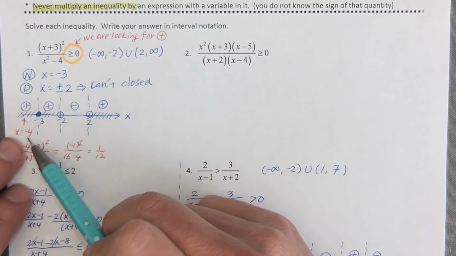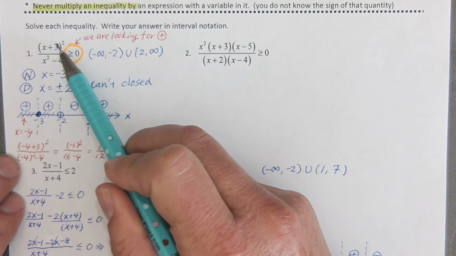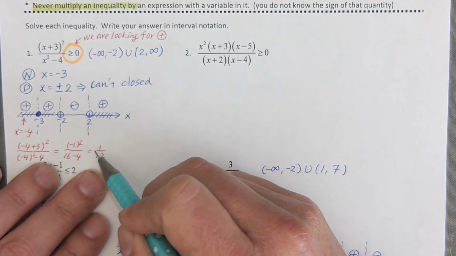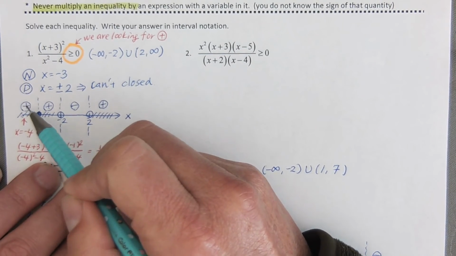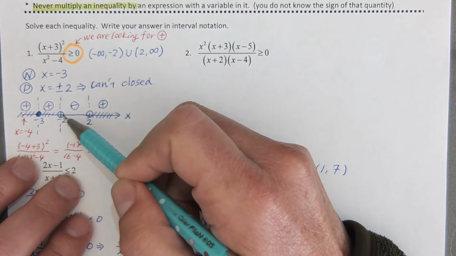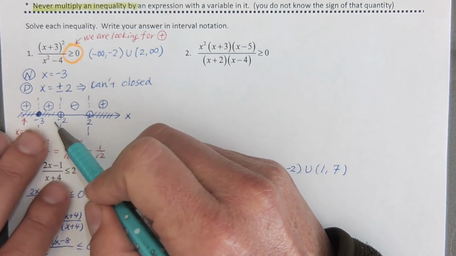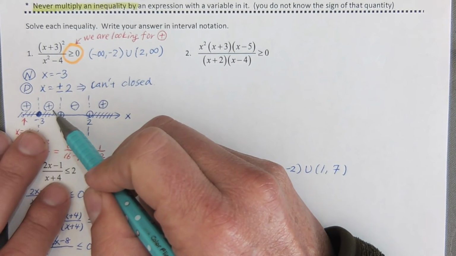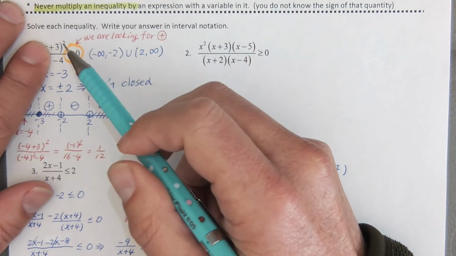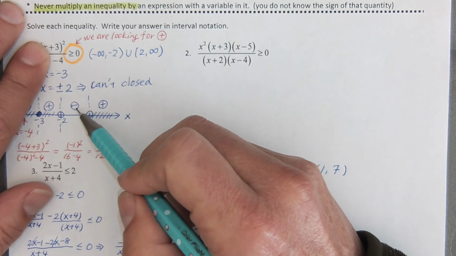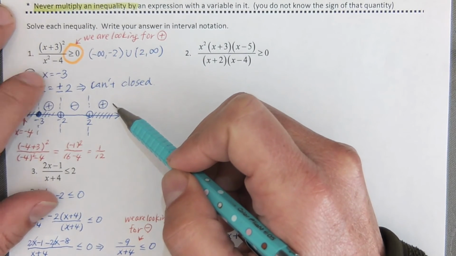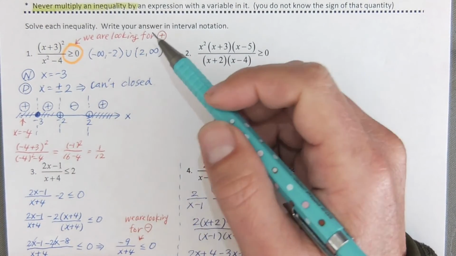So on this side, I'm testing -4. I plug in -4 up here, crank it out, and I get 1/12, but I don't care about that as much as I care about the sign. It's a positive 1/12. So that means on the left side, everything's positive. Between -3 and -2, I test a value, and I didn't write them out here, but it's also going to be positive. Between -2 and 2, maybe 0. When we plug in a 0 there, I'm going to get a 9 over a -4. That's going to be negative. And something bigger than 2, say x equals 3, when I plug it in, it ends up being positive also. So what's our conclusion?